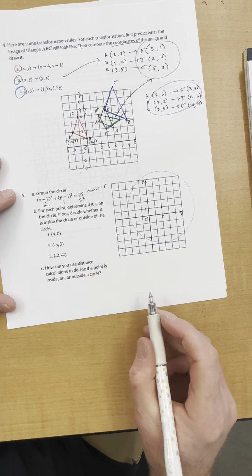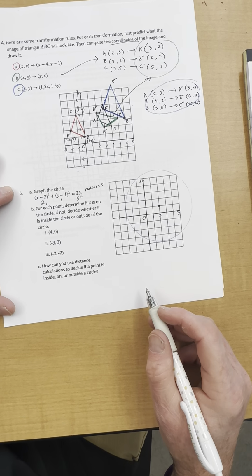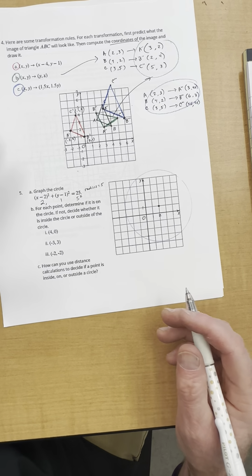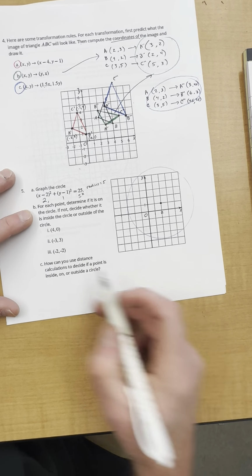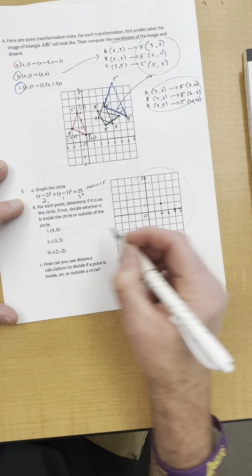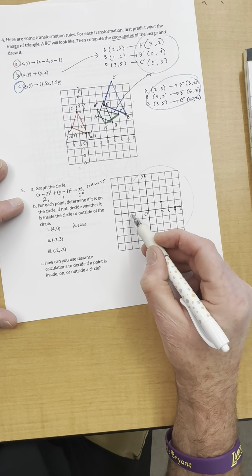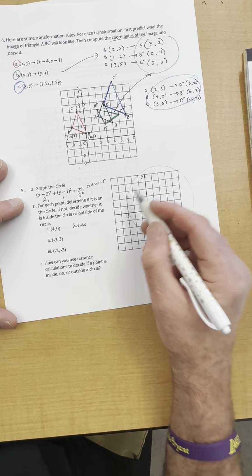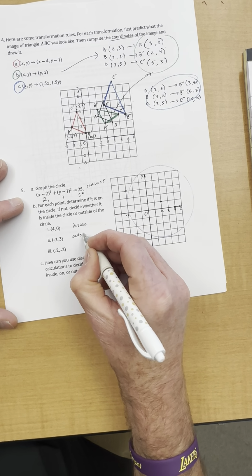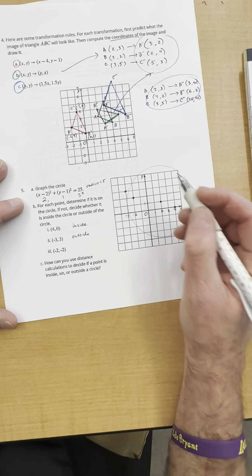For each point, determine if it is on the circle. If not, decide whether it is inside the circle or outside of the circle. Now, if it's obvious, we're just going to make a quick decision. 4, 0. 1, 2, 3, 4, 0. Inside. Negative 3, 3. 1, 2, 3. Outside. Negative 2, 2. I'm going to say inside.